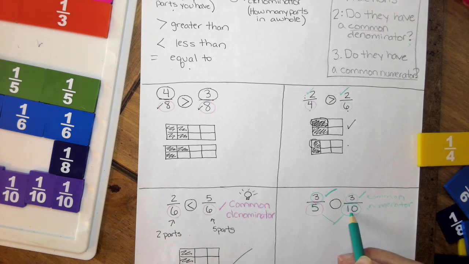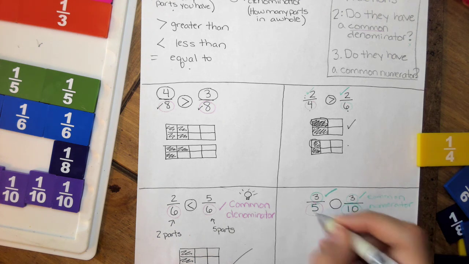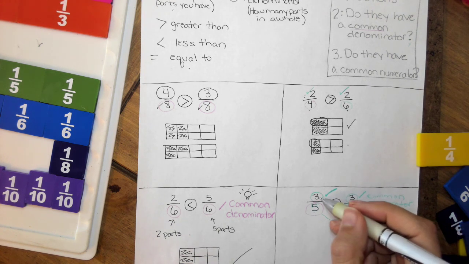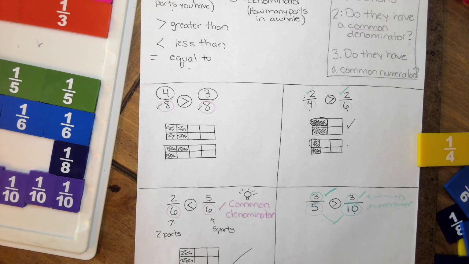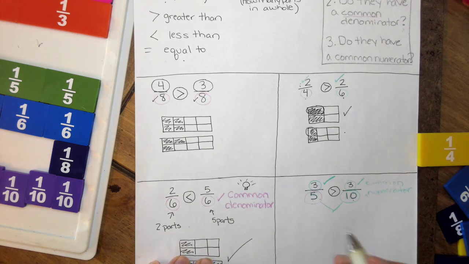So I know that as I keep breaking the whole into more pieces, they're getting smaller and smaller. So I know that fifths are bigger than tenths. So 3/5 is greater than 3/10. And I can prove my answer by drawing a shape model.